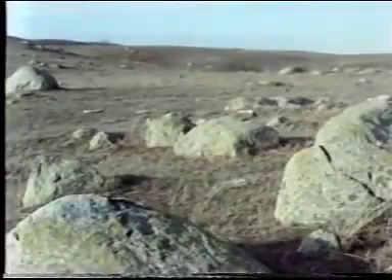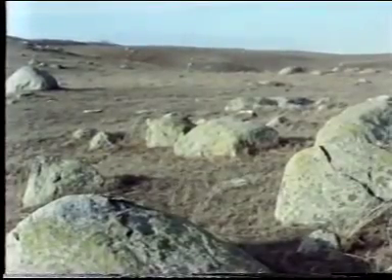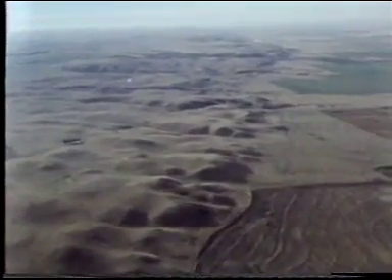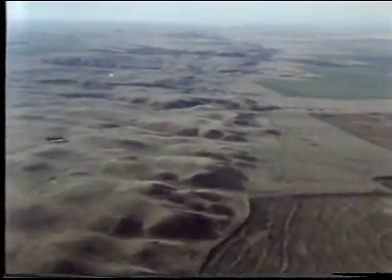The ground is littered with boulders. Some of these are erratics, originating many hundreds of miles to the north. But the morainal topography comes to an abrupt end. This was the limit of the ice sheet.